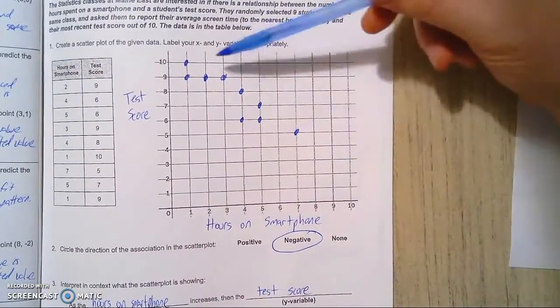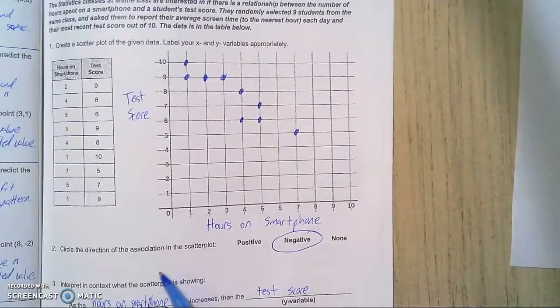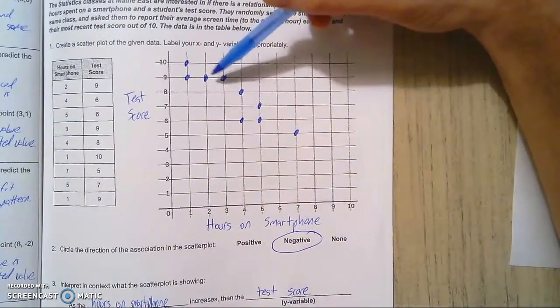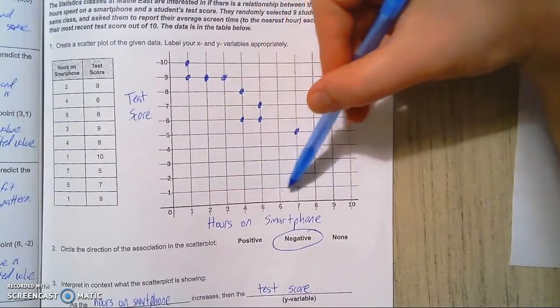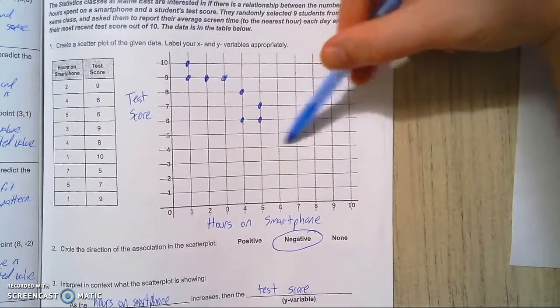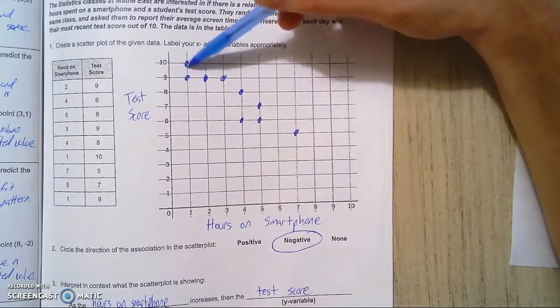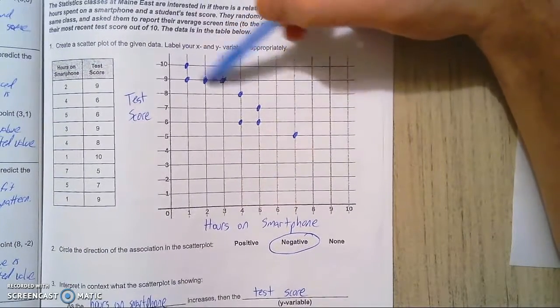And once I looked at all those points, I got the sense that there is an association here. I chose a negative association because in general it looked like the farther to the right we went, we also went down more. These points down at the bottom right as opposed to these points up at the top left. Line of fit would go somewhere through the middle of there.